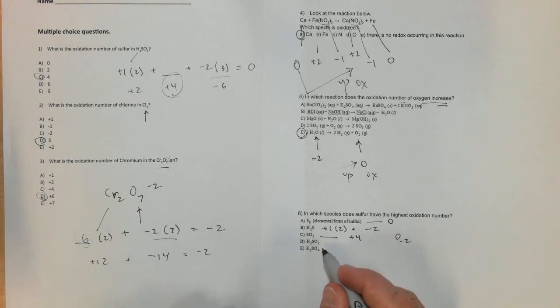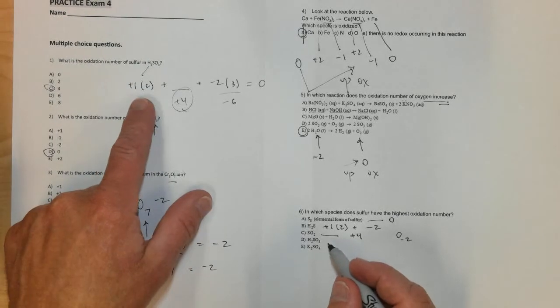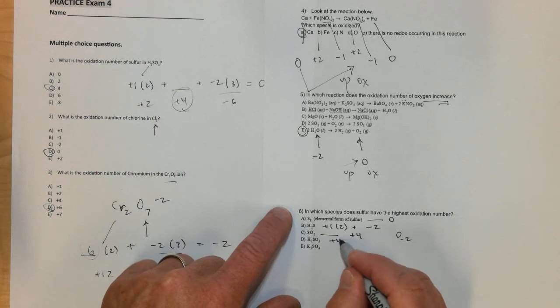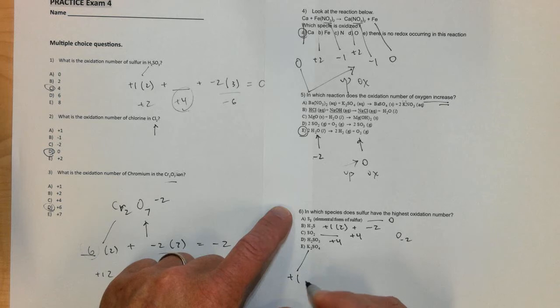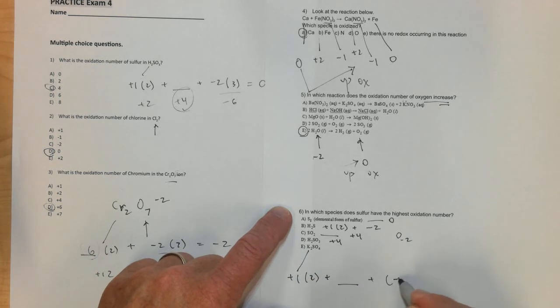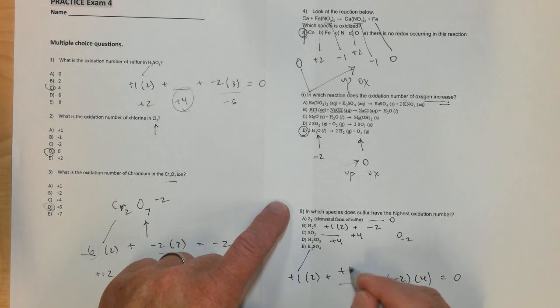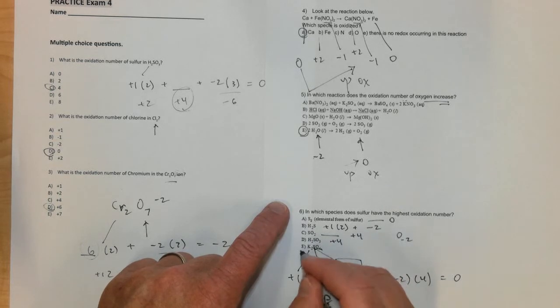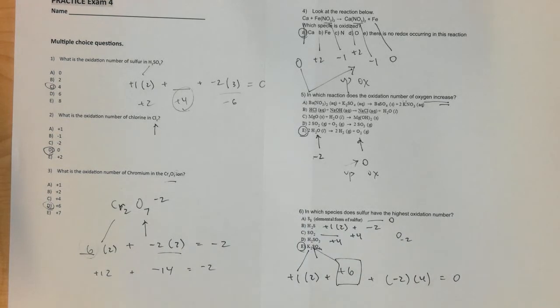In H2SO3, we just did that one over here, and we found out that sulfur was positive 4. And in this one, potassium's plus 1, there's 2 of them. Sulfur is something, oxygen's negative 2, and there's 4 of those, and it's got to add up to equal 0. So that means sulfur must be positive 6. And so there is where sulfur has the highest oxidation number, plus 6.